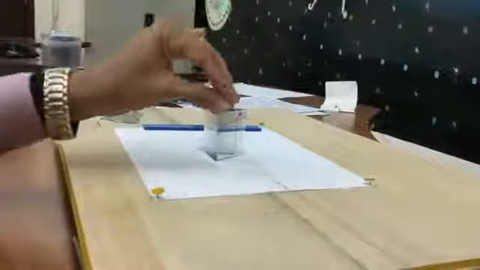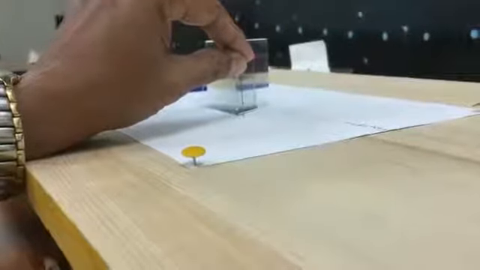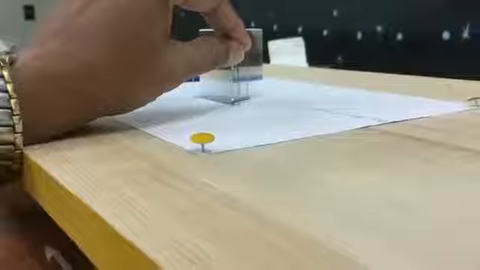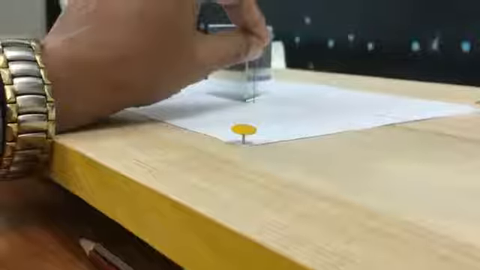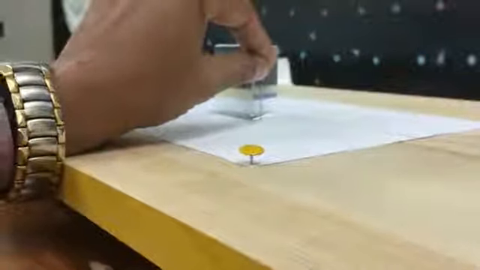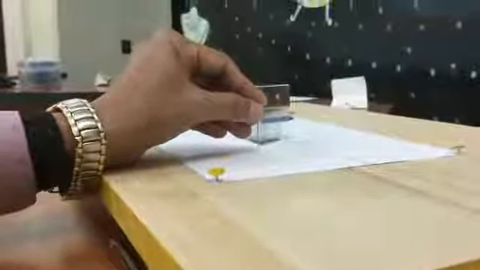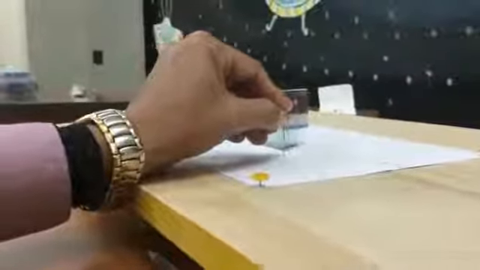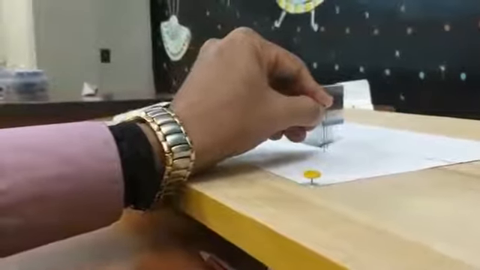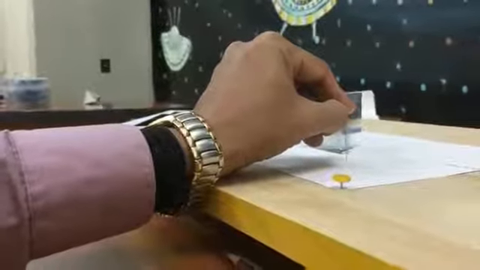Now fix the third pin in such a way that it aligns itself with the two images of the pins that you see along the face of the prism. Now the three pins appear to fall in a single straight line. Take the fourth pin and place it in such a way that it aligns itself with the two images visible from the face of the prism and the third pin, so that all the pins appear to fall in a single straight line.